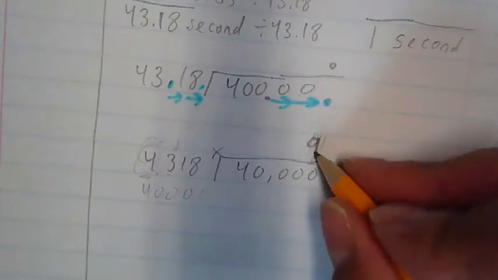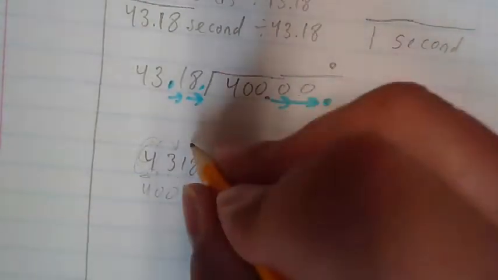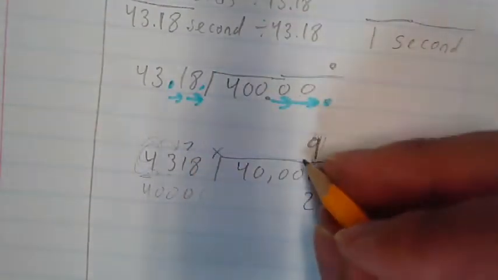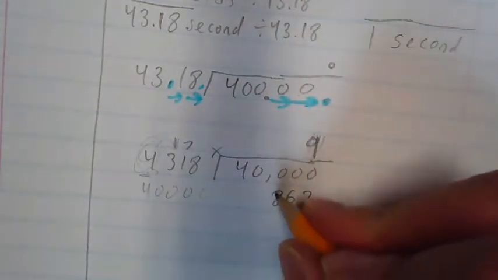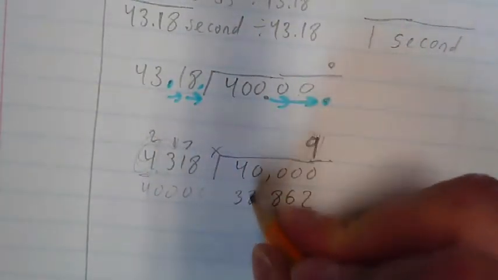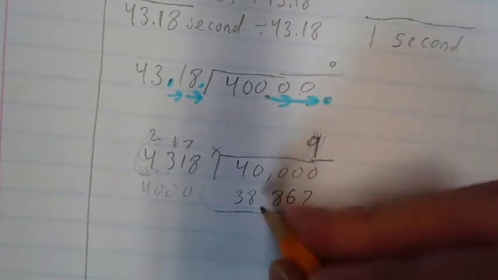Let's go with the math. 9 times 8, 72. Carry the 7. 9 times 1 is 9, plus 7 is 16. Carry the 1. 9 times 3 is 27, plus 1 is 28. Carry the 2. 9 times 4 is 36, plus 2 is 38. I realize I'm going fast.